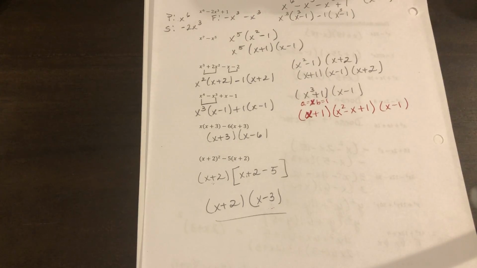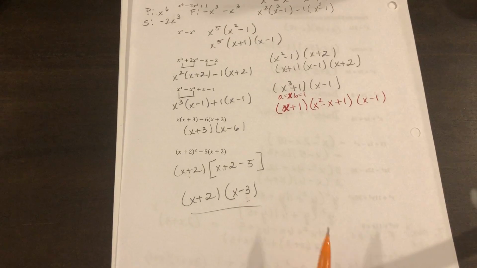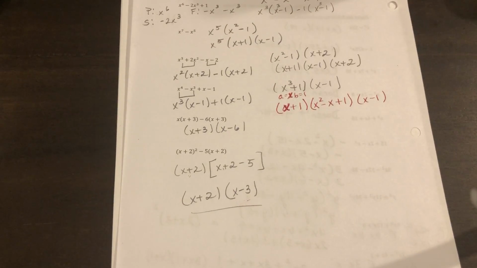What I've noticed over the 11 years I've been teaching is that people don't know their multiplication facts, and that is why factoring is hard. So we need to make sure that we know our multiplication facts well enough to be able to not use a calculator on this stuff. And if you think I'm going to let you use a calculator on this stuff, you're dead wrong. So make sure you know your multiplication facts.